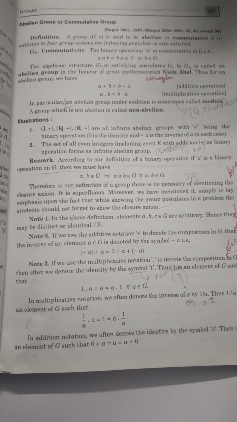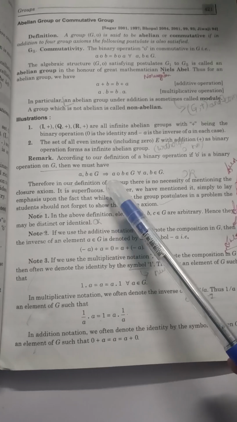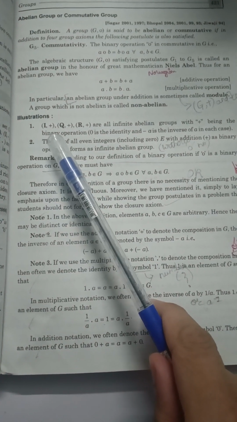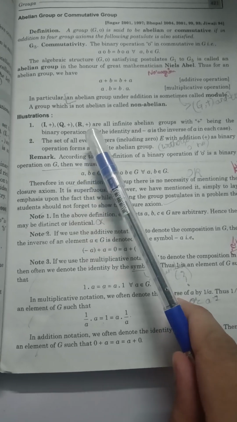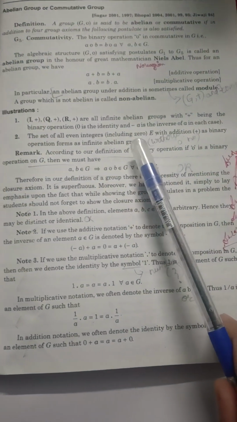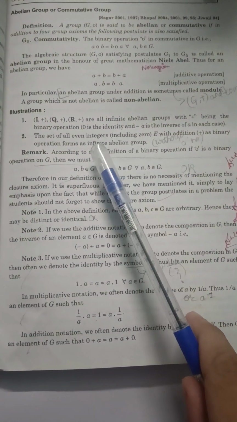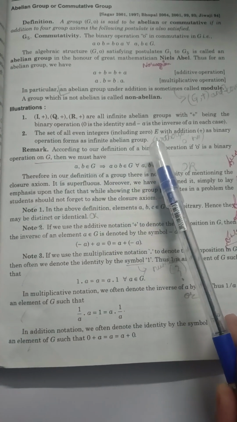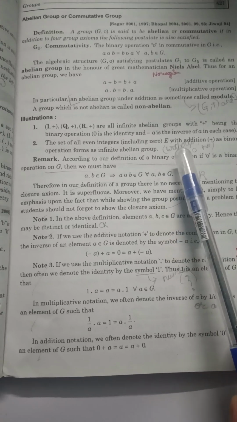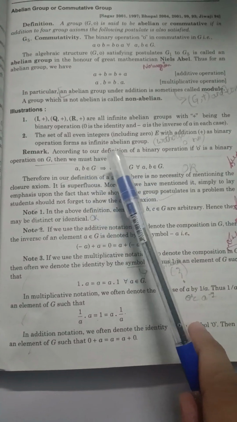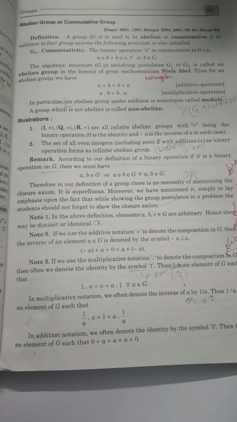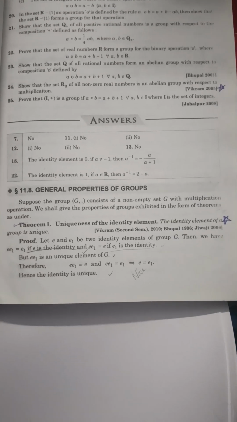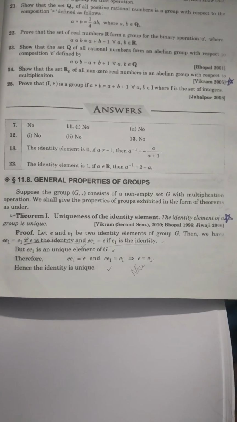We have some examples of group, as you can see, Z plus, which is the same as I, Q plus, R plus. They are infinite abelian groups, with plus being the binary operation. The set of all even integers including 0, E, with addition as binary operation forms an infinite abelian group. As I told you, we'll only look at the theorems, we'll not go into the proofs.